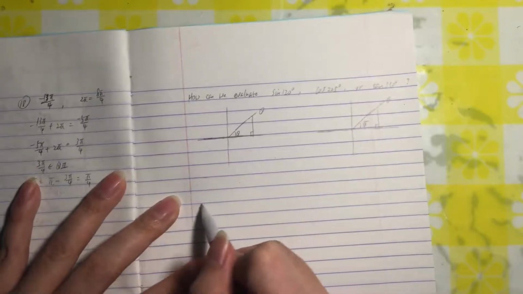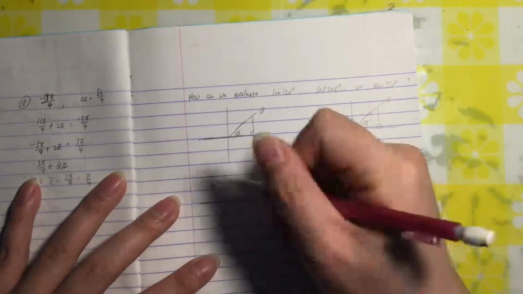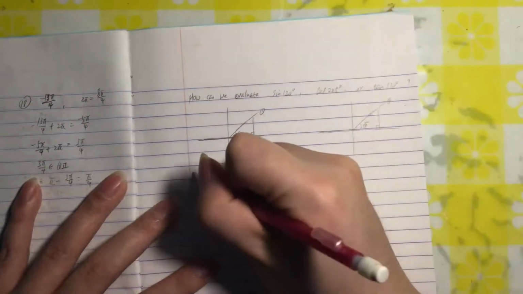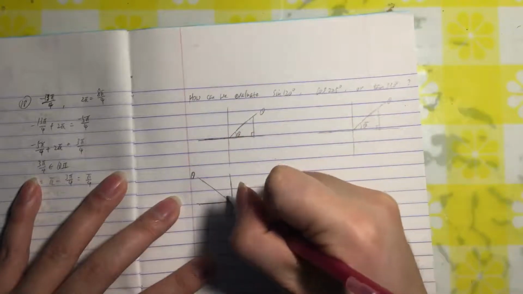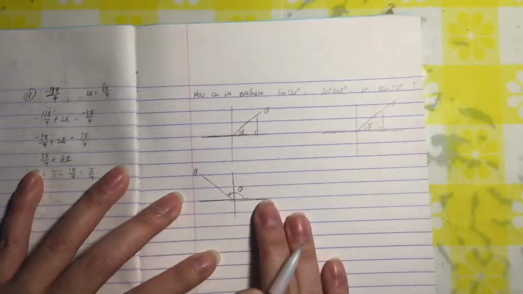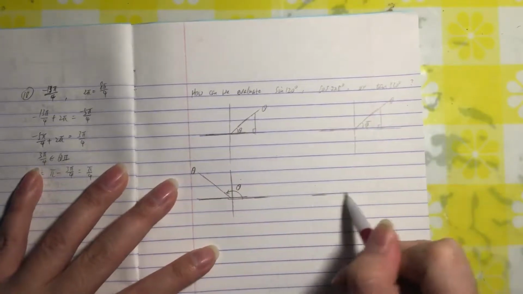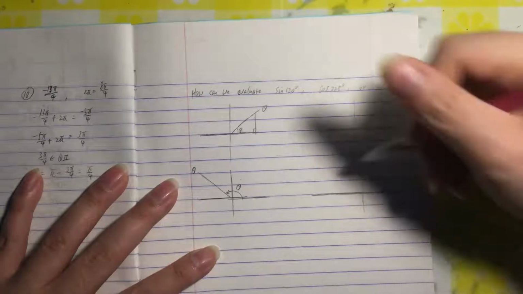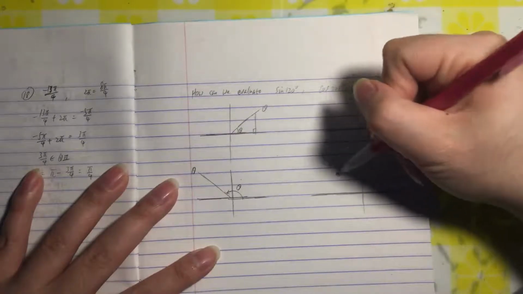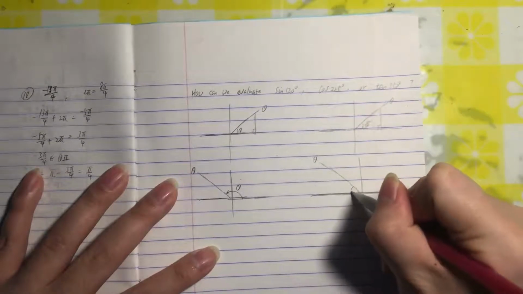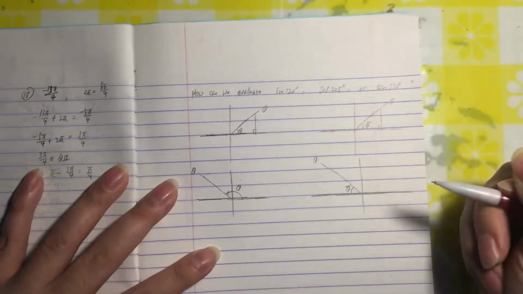If angle theta lies in quadrant 2, it looks like this. That's its reference angle, theta bar.